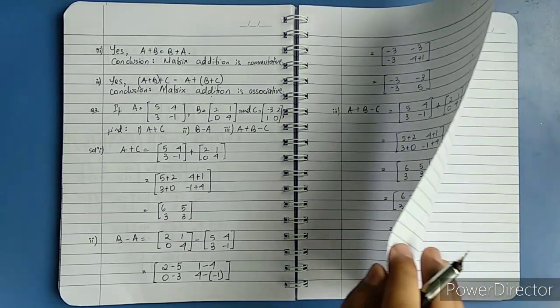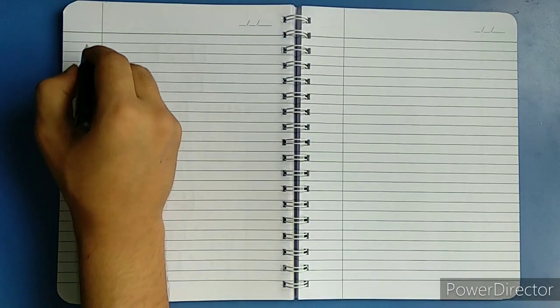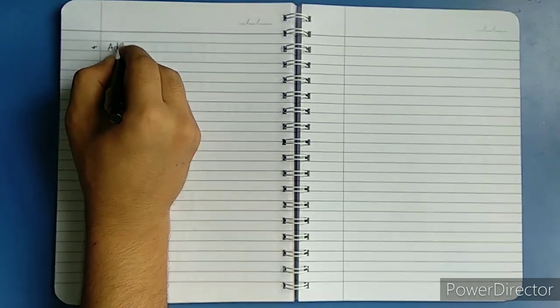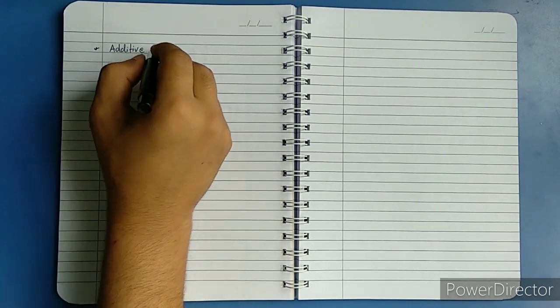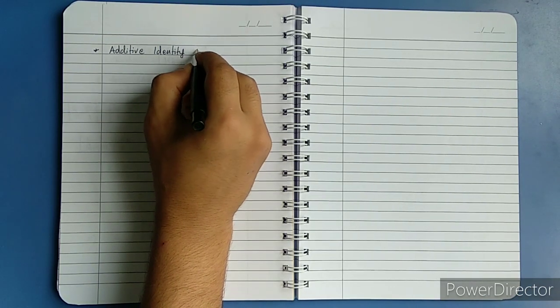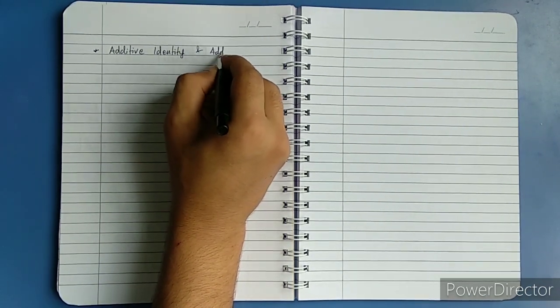The next topic in matrices is the additive identity and additive inverse.